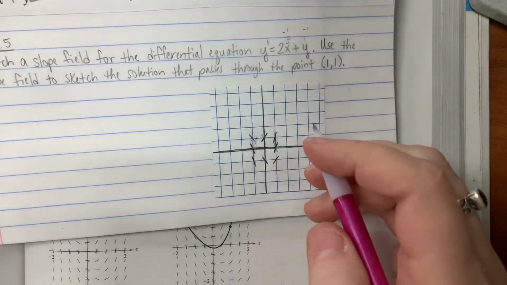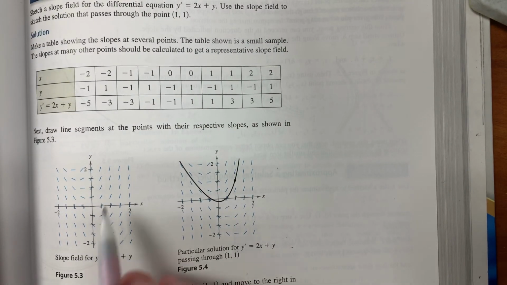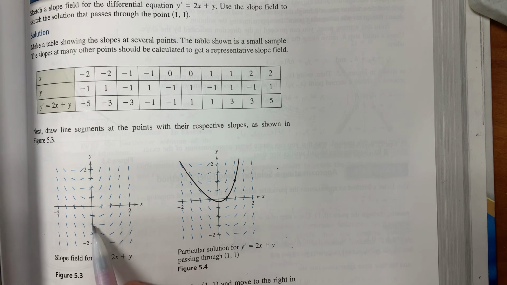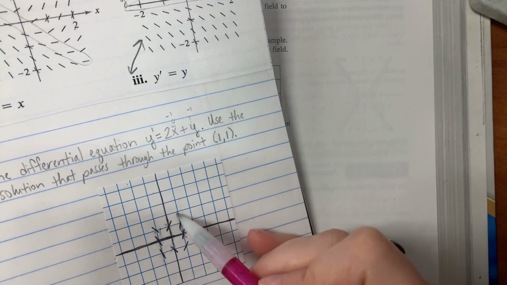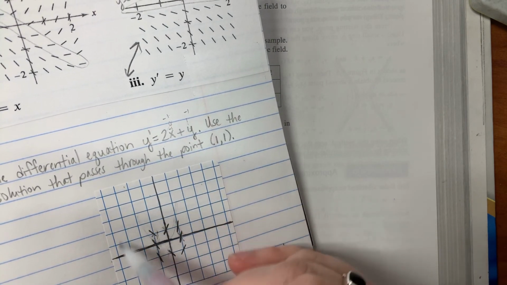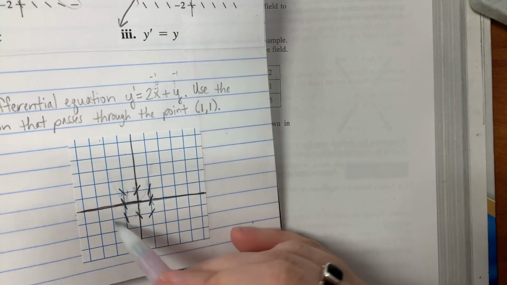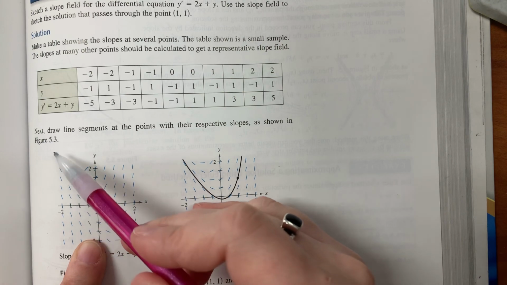Okay, and then, so let me show you what the book's looks like here. So this is what theirs looks like, and you can kind of tell what mine was doing, same thing. So it kind of goes like this. It's going downhill, and then it's going back uphill there. And if you had more around the outsides, you could tell that also. So all of these are going kind of down, and then these are going back up.